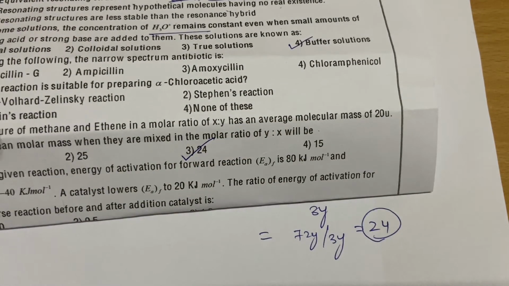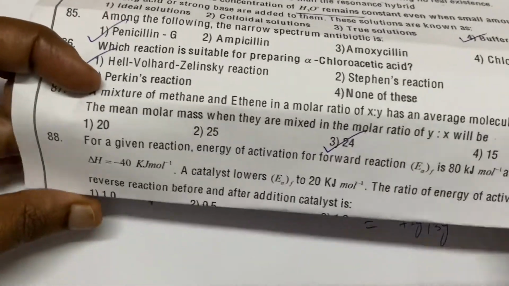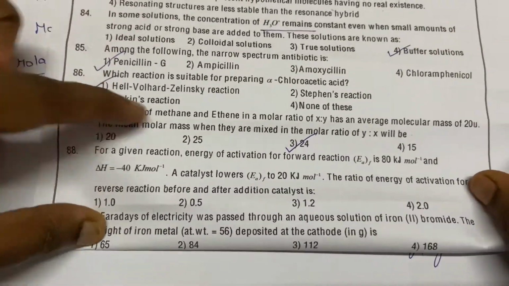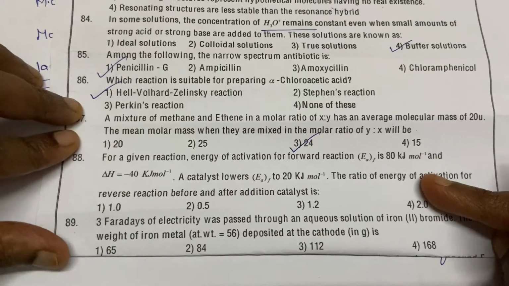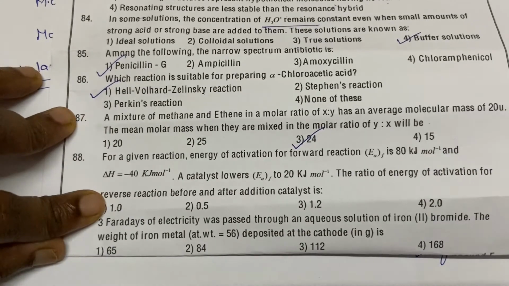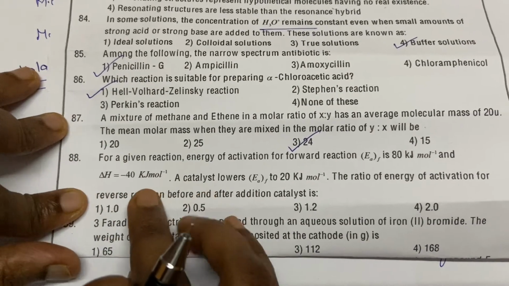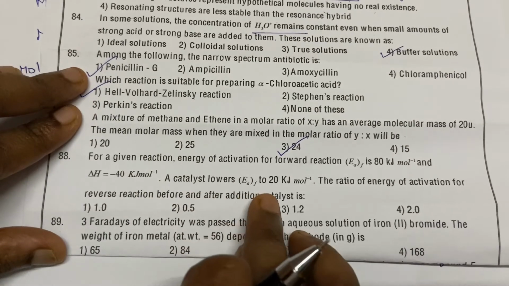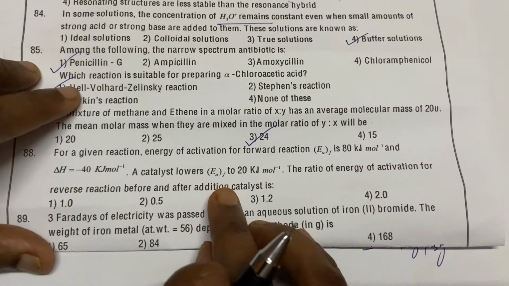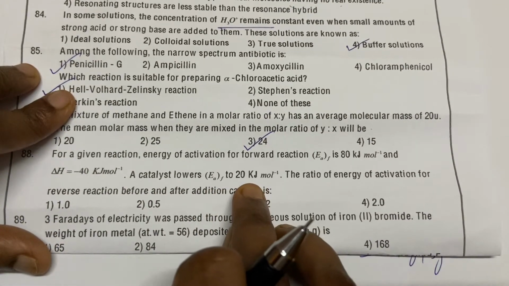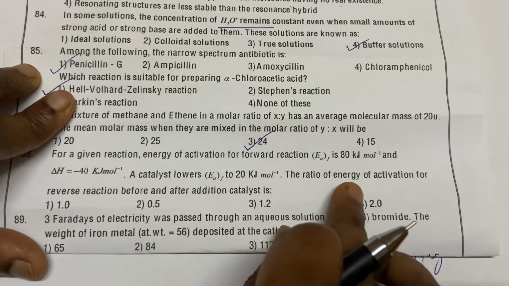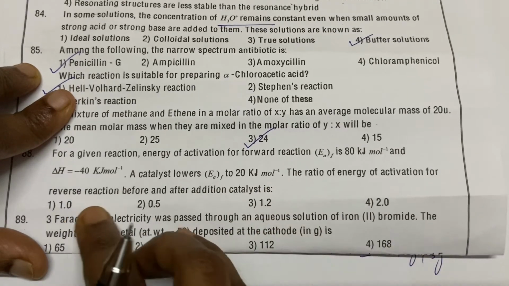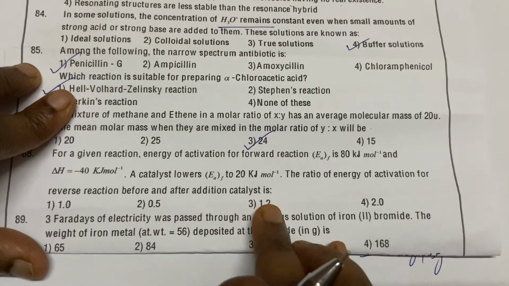So for a given reaction, the energy of activation of the forward reaction is 80 kilojoules per mole, and the enthalpy is minus 40 kilojoules per mole. A catalyst lowers the activation energy of the forward reaction to 20 kilojoules per mole. What is the ratio of energy of activation for the reverse reaction before and after addition of catalyst?